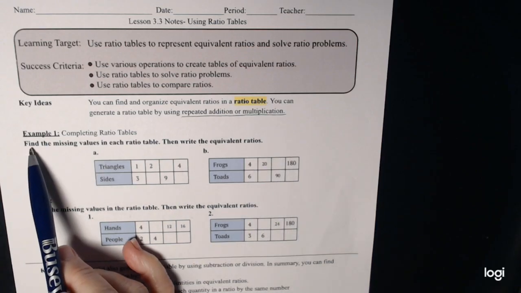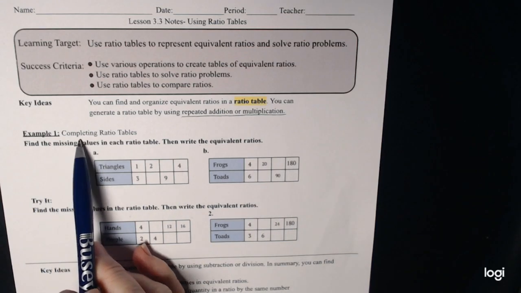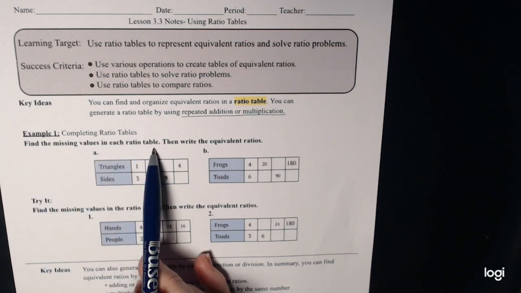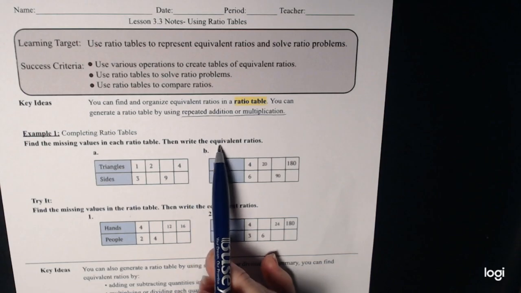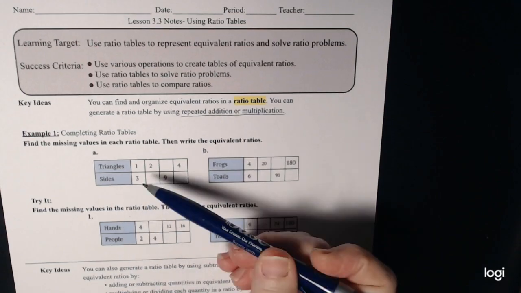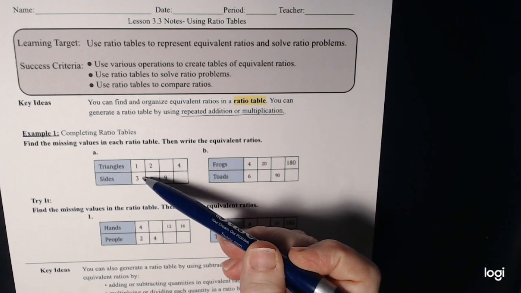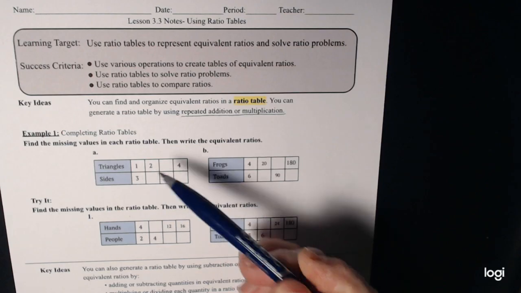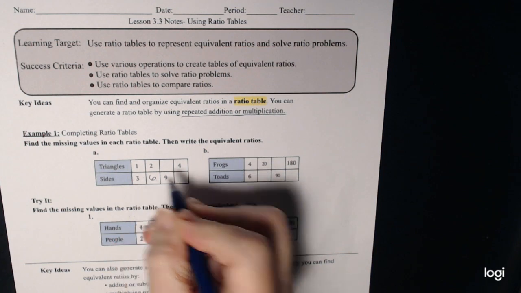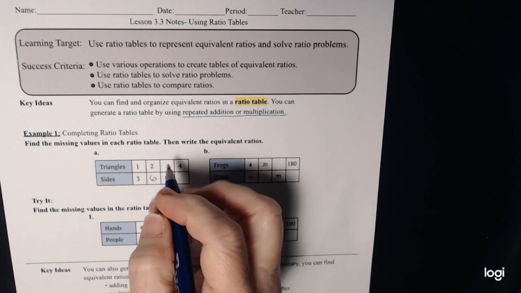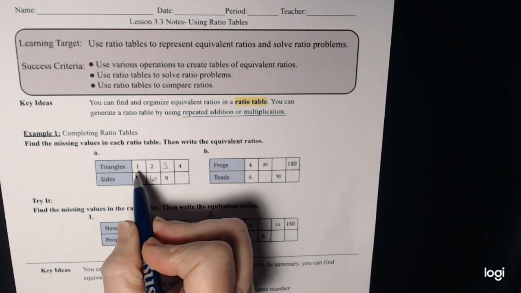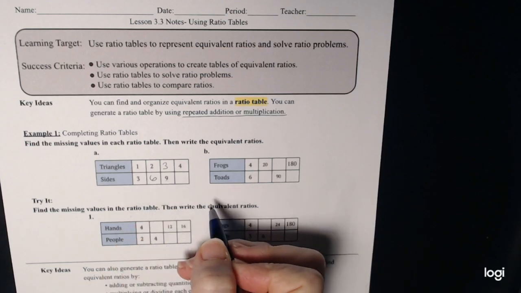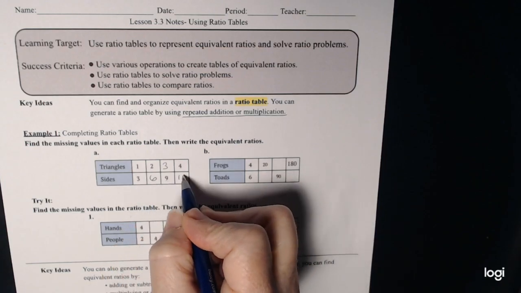All right, first, example 1, completing ratio table. Find the missing values in each ratio table, then write the equivalent ratios. As we noticed here, one triangle has 3 sides. 2 triangles then would have 6 sides. Looks like we have a pattern here where we're counting by 1s on the top. And it looks like the pattern on the bottom is we're counting by 3. So the last one would be 12.